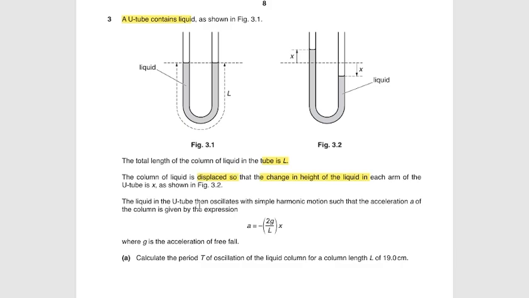The liquid in the U-tube then oscillates. So this is a simple harmonic motion question, such that the acceleration a of the column is given by this expression, where g is the acceleration of free fall. Calculate the period T of the oscillation of the liquid column for a column length L of 19 centimeter.